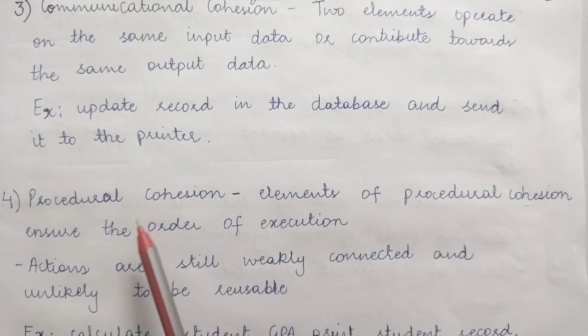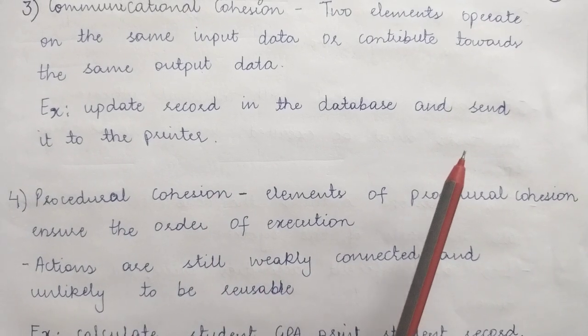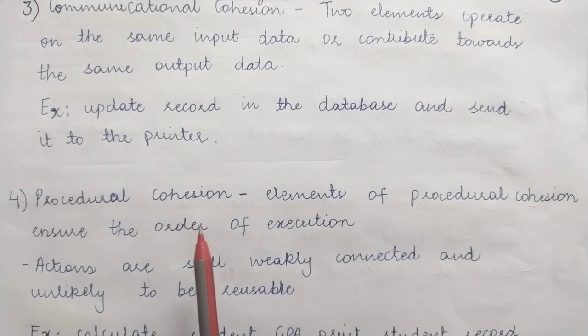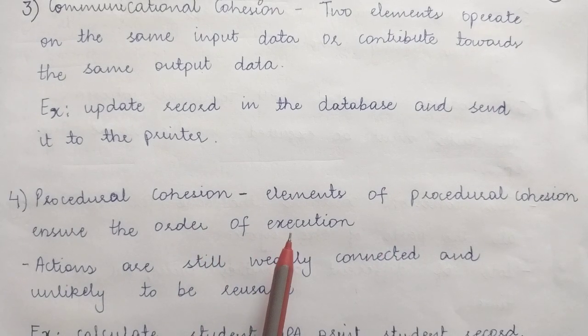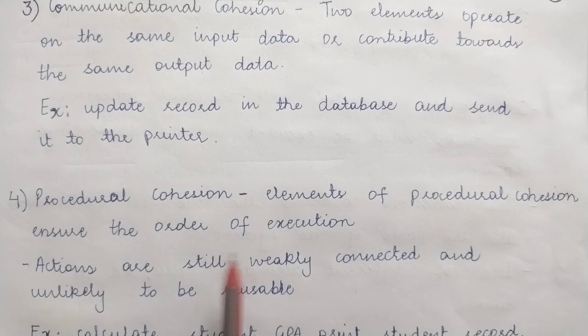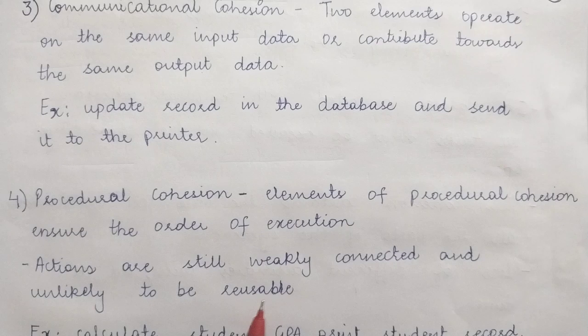The fourth kind of cohesion is procedural cohesion. In procedural cohesion, the elements ensure the order of execution. So basically, as the name itself suggests, the order of execution is of priority over here. So all the elements in procedural cohesion ensure that there is a certain order of execution. Actions are still weakly connected and unlikely to be reusable.